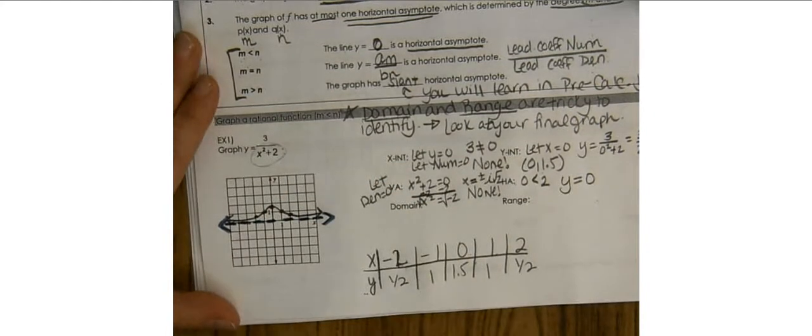So I'm going to have my graph approach the asymptote, and I'm going to make a curved look. So it might appear like it should be a V, but in reality it needs to be a bell shape. So try to make it a little curvy and have it approach the asymptote.